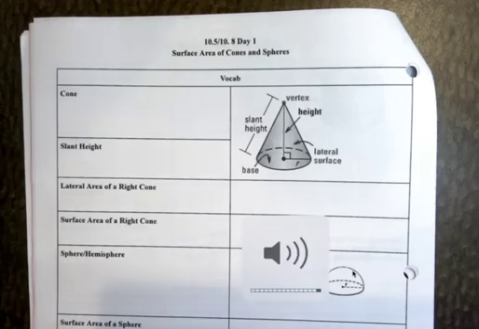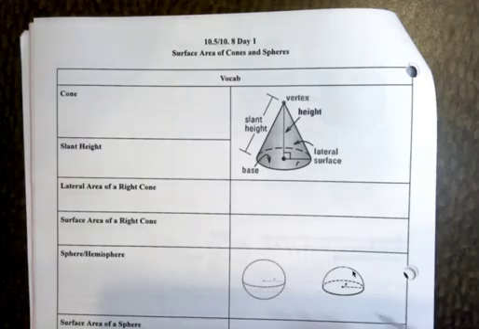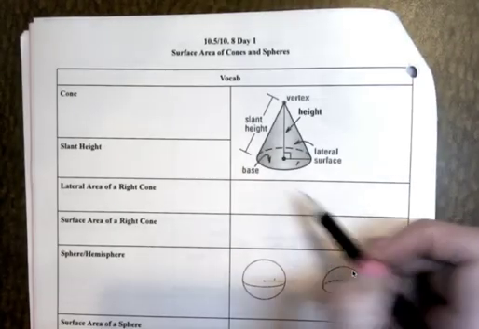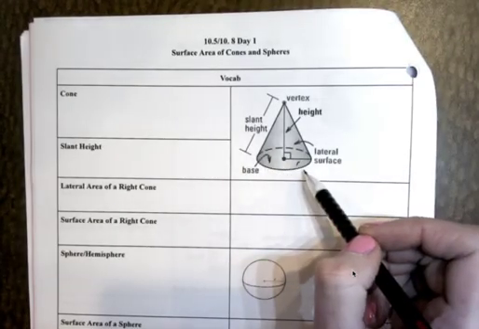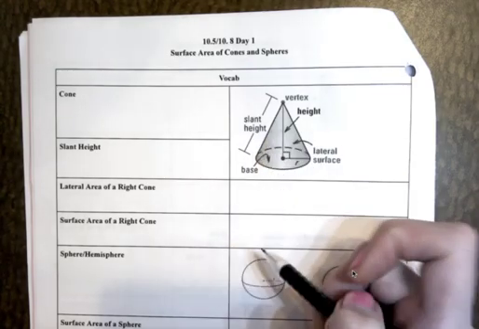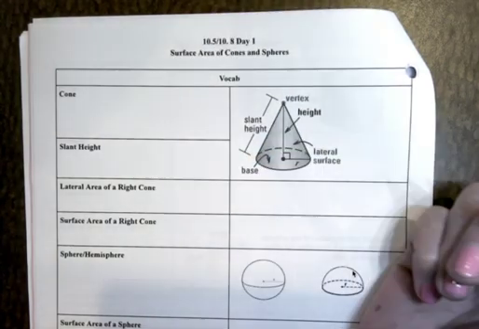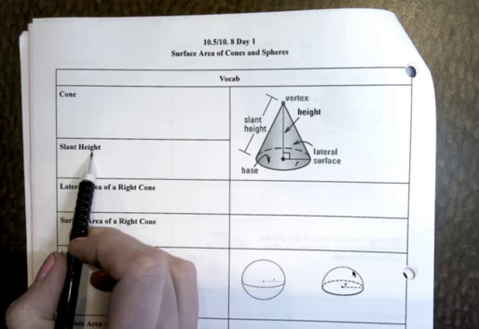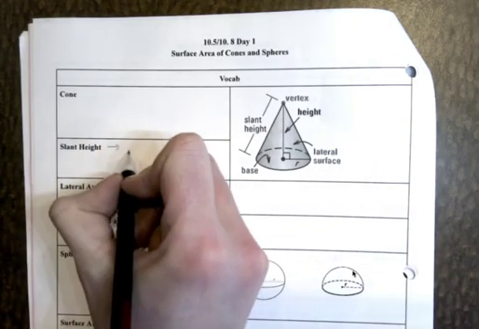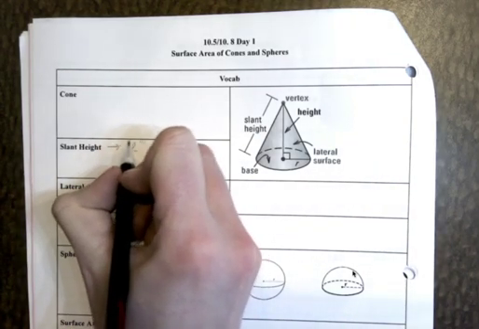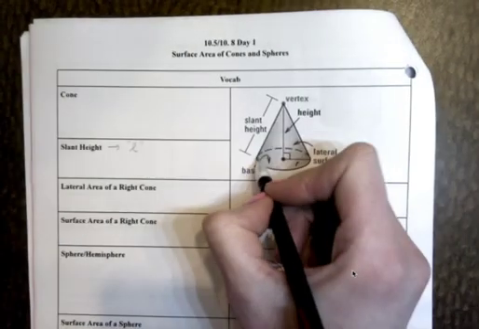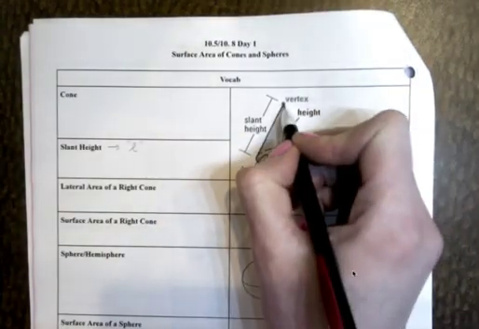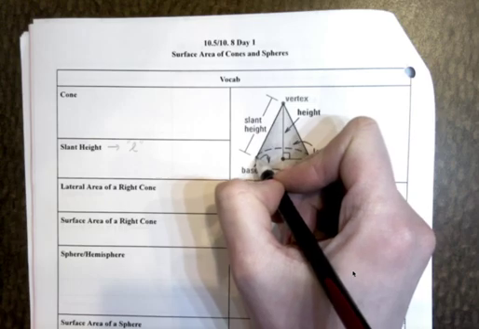In this video, we're going to look at how to find the surface area of cones and spheres. So this is a picture of a cone. The base is always circular for a cone, and then it has this curved wraparound surface, but it meets at a vertex. The slant height, we use the variable L, is the height from the vertex to the outside of the base.